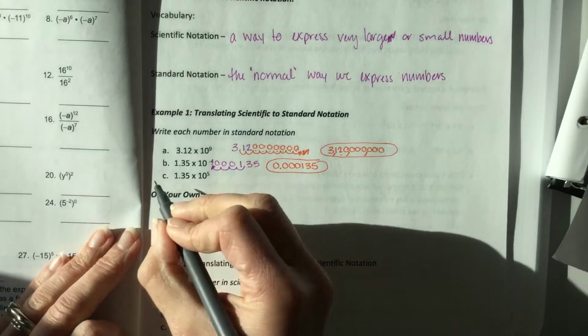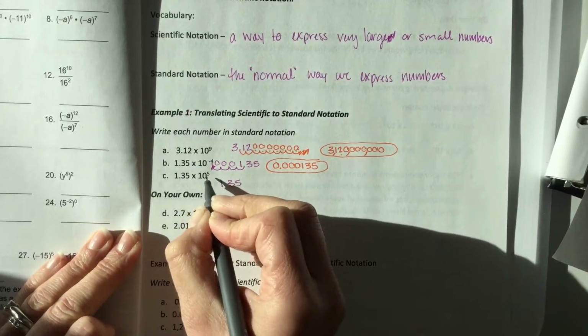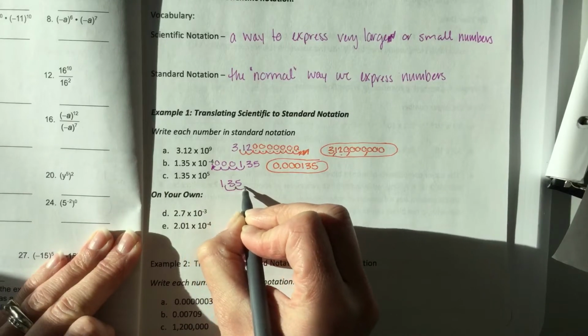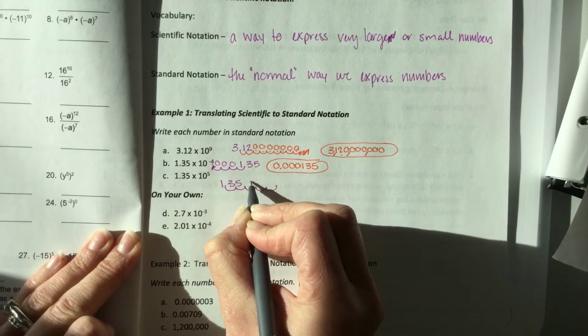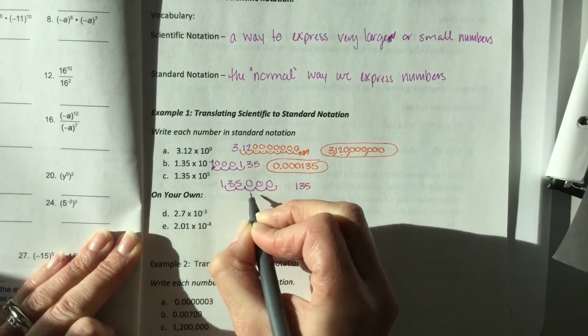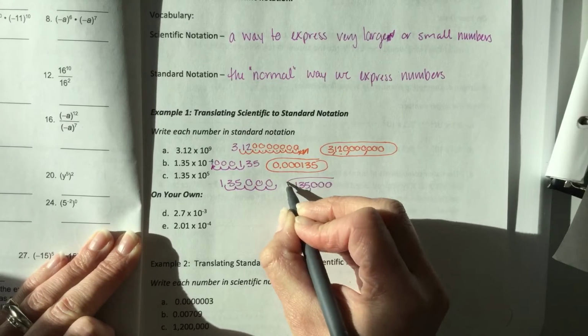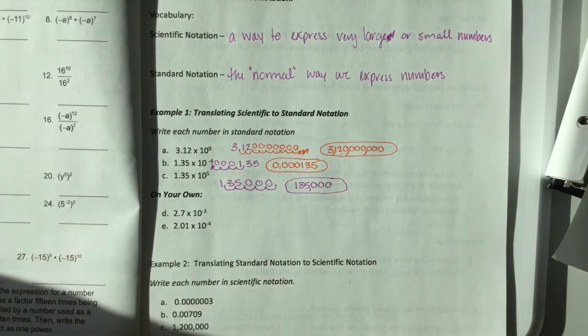And then the next one, 1.35, same first number, but I have a positive exponent, so 1, 2, 3, 4, 5. Write your answer. Don't write it with all these loop-de-loos there. I want it written nicely so that I can tell what your answer is.